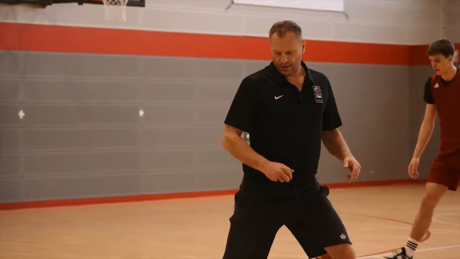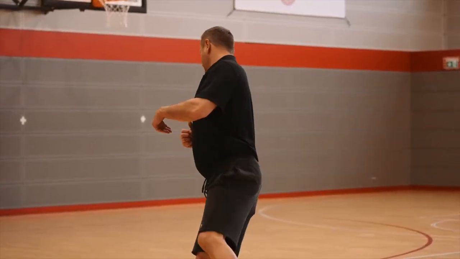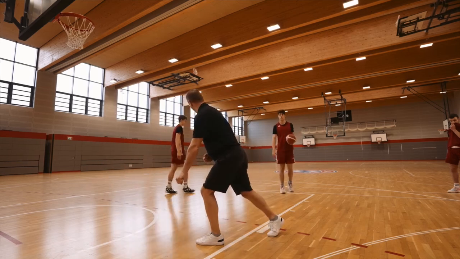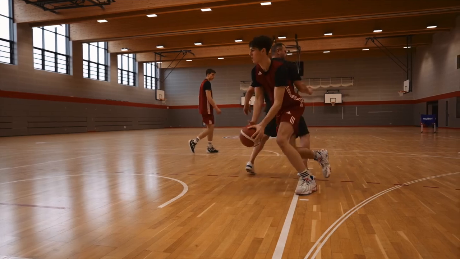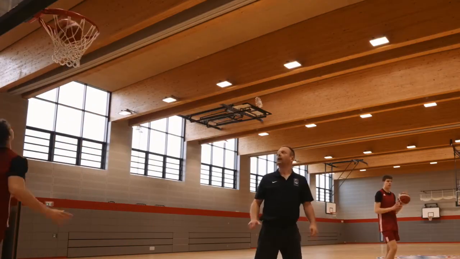Coaching point, check out that you really lean into me and that you get that first step, if possible, already into the box. Next situation, the stationary player shoots after pivoting the ball.